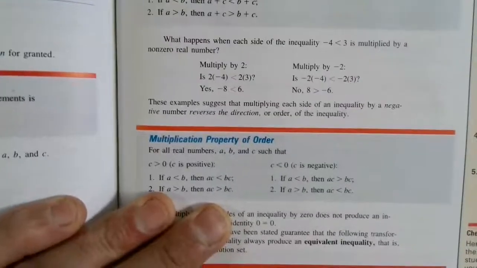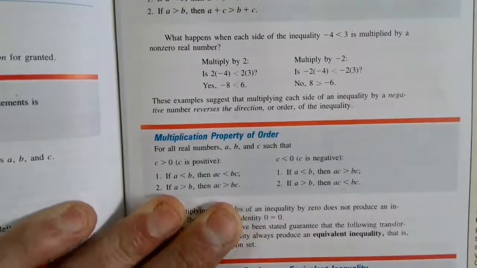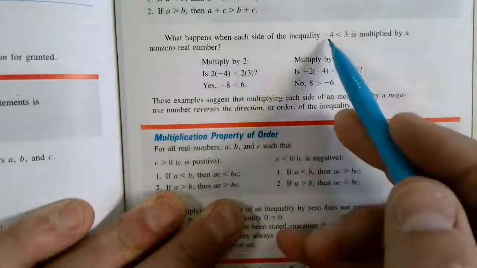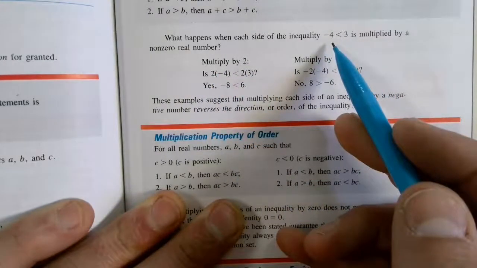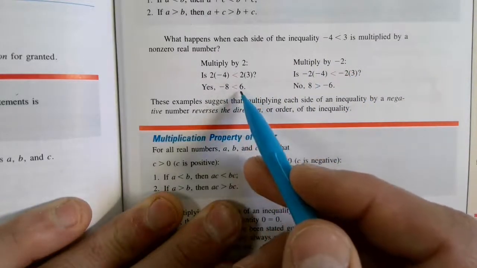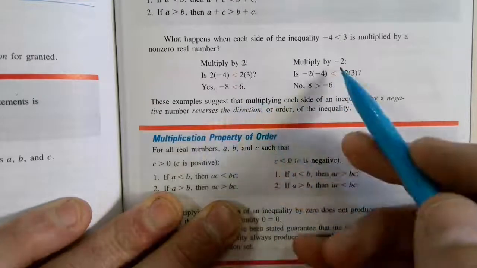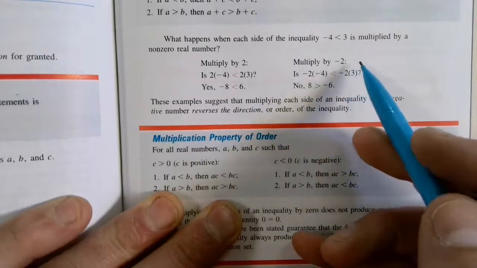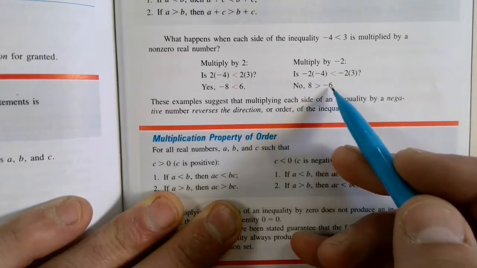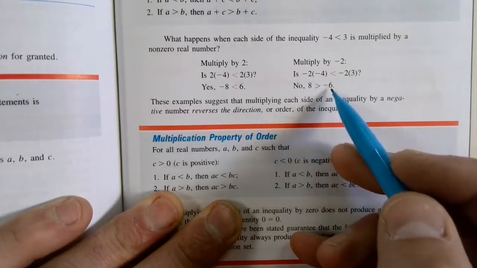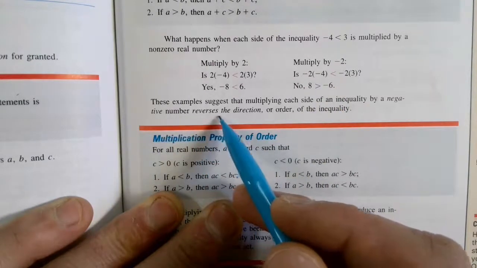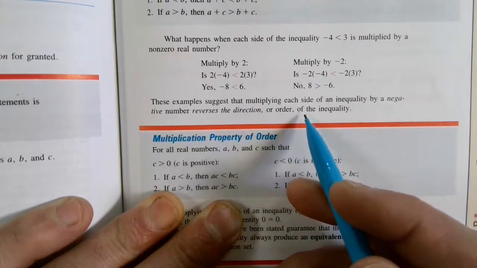Now what happens with multiplication? That's a little different. If you multiply by 2, negative 4 less than 3, we're going to multiply each side by 2. Then we're going to get negative 8 and 6. Is negative 8 still less than 6? Yes. What happens if I multiply by negative 2? Oh, 8 is bigger than negative 6? It's actually not true. So a negative reverses the direction of the inequality when you multiply.